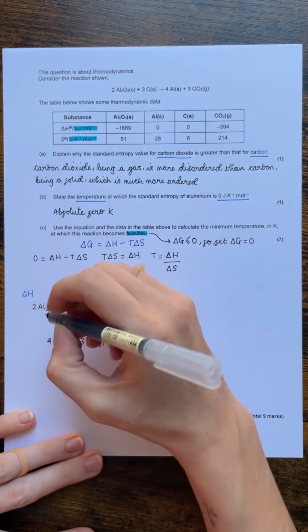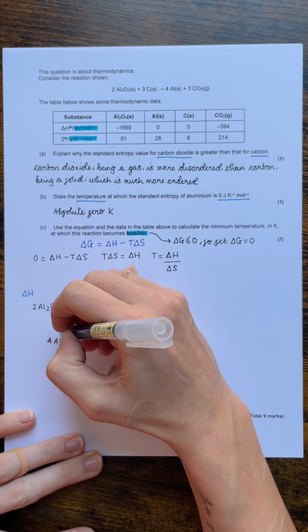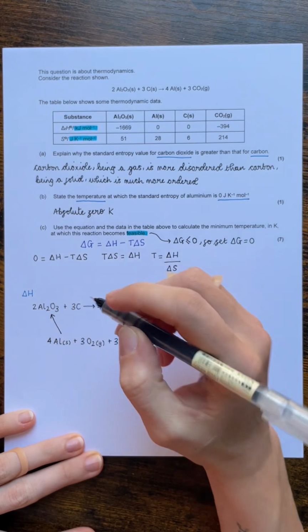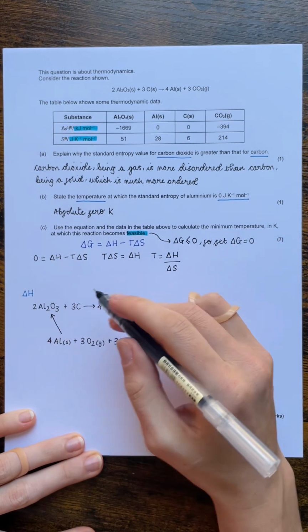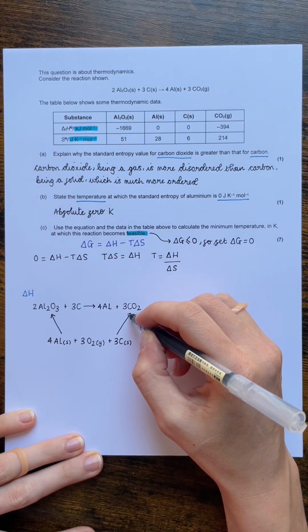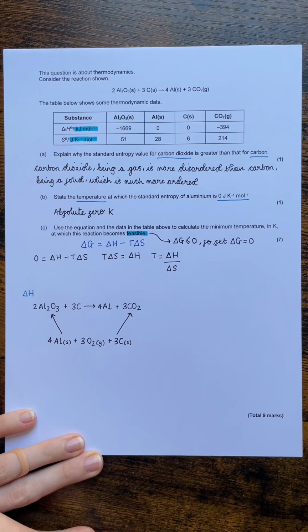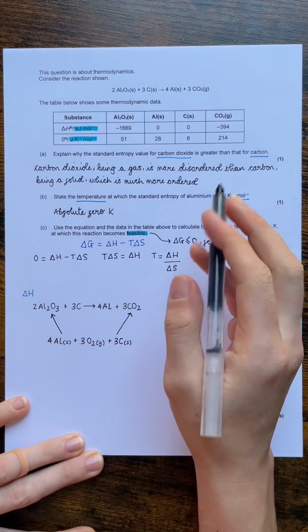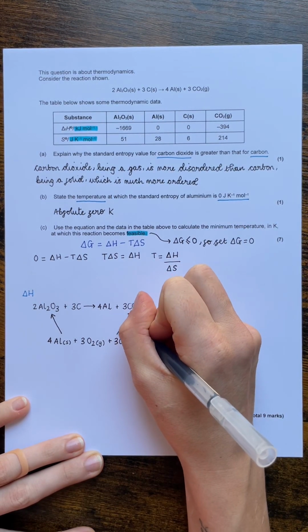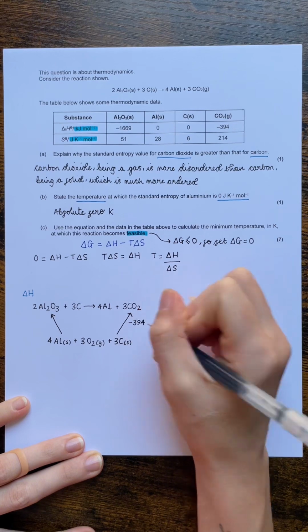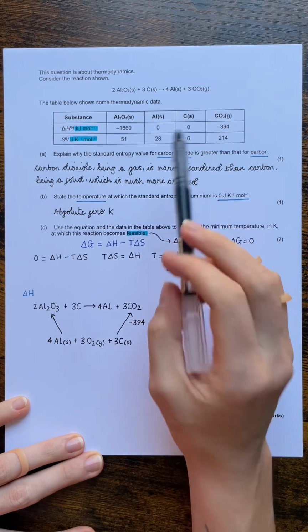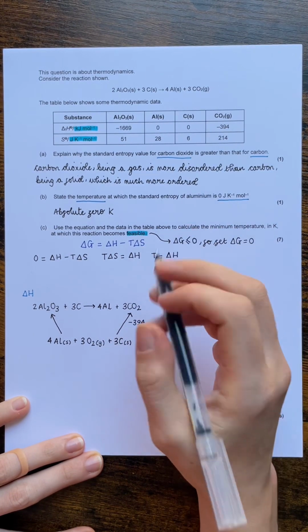What we do need to do is have an arrow pointing up to the Al2O3 because we're forming that compound, and an arrow up to the CO2 because we are forming that compound. Now, those values from the table, we've got -394 for the CO2, that would be for the formation of 1 mole, and we've got 3 moles being formed.